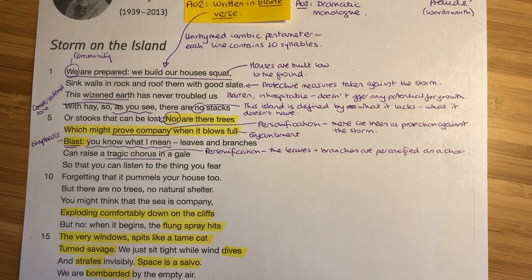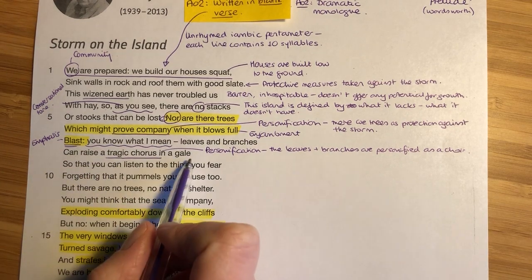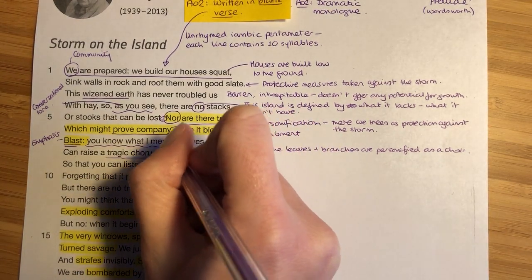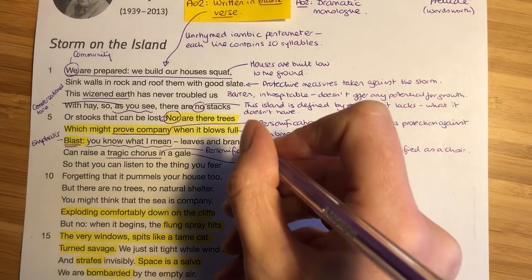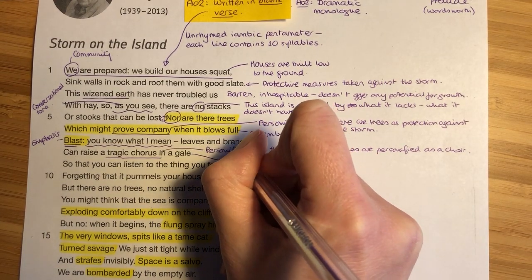But there are no trees on this island, so we're not even given that beauty. We're not given that sound. This is just being presented as yet another thing that the island lacks. So can raise a tragic chorus in a gale. So the gale being this strong wind again.